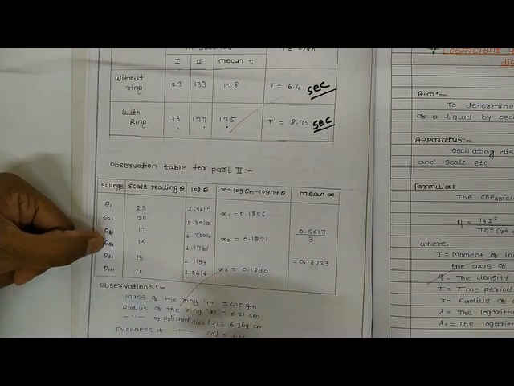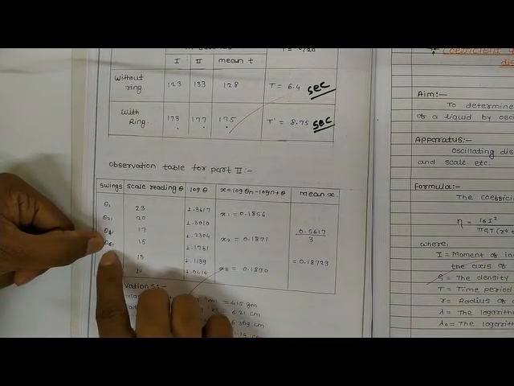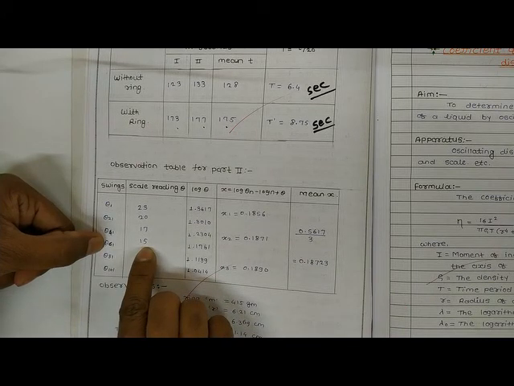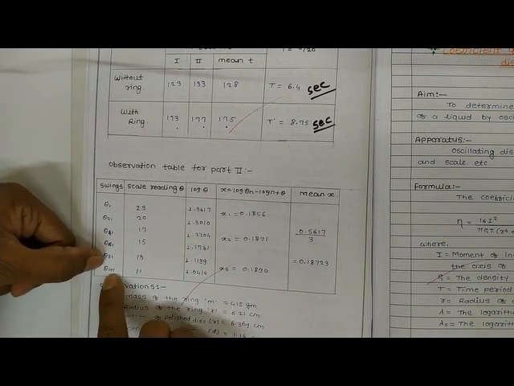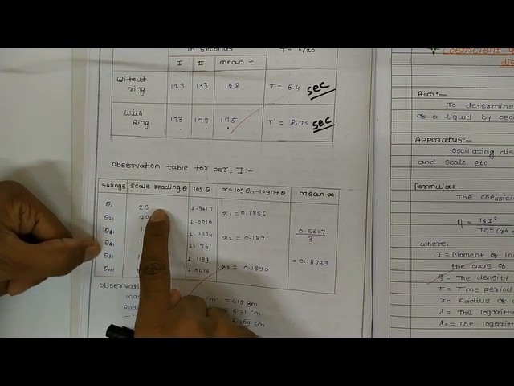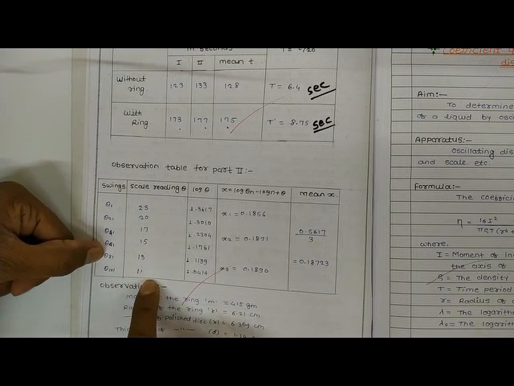Again count 42, 43, 44 and so on, count up to 60, do not write the reading, and write down the reading of the 61st oscillation and so on. So, finally, we have to write down the reading of the 101st oscillation. Now, you can see as the swings have increased, the reading is going to decrease, that means the damping has taken place, and that is what we have to find.